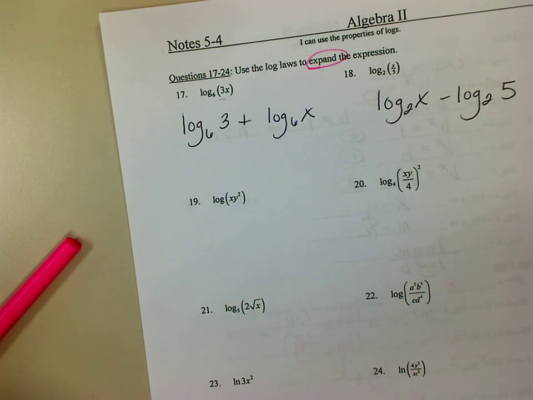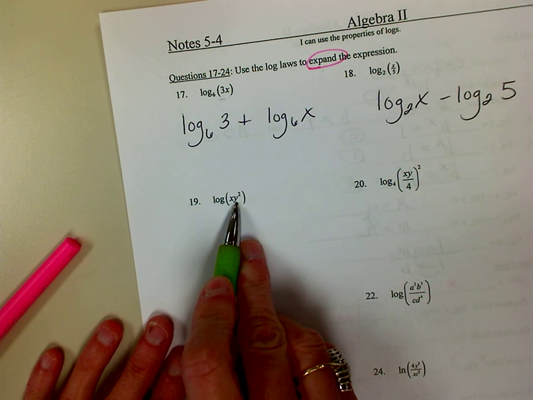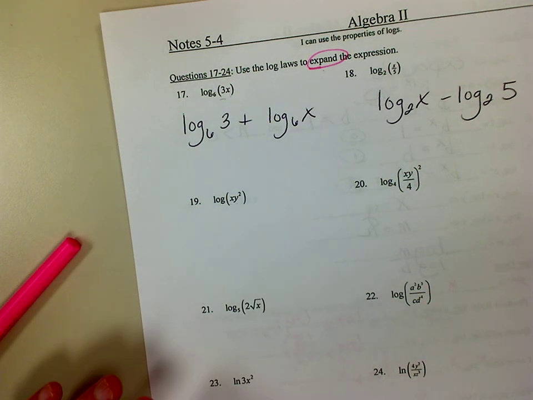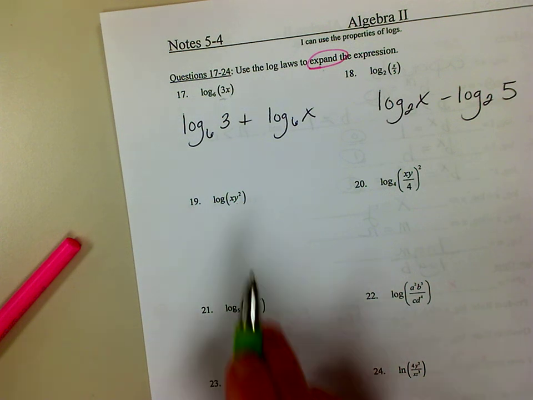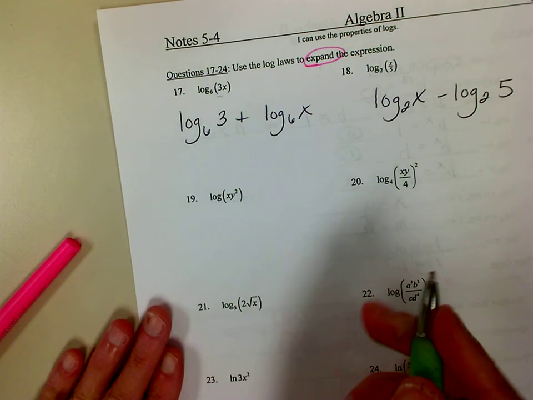Okay, number 19. So yes, I do have two arguments here. I have an x and a y. And since I'm expanding, and I have an exponent or a power, I want to do that last. So first I want to separate these two by an addition sign.